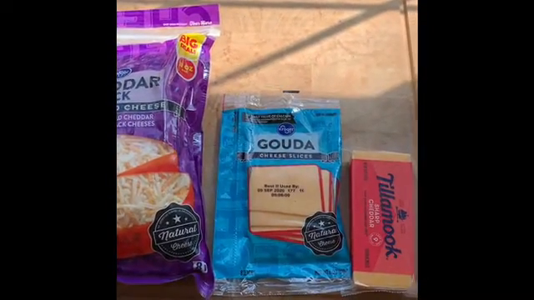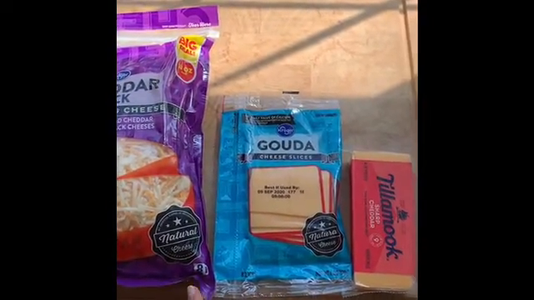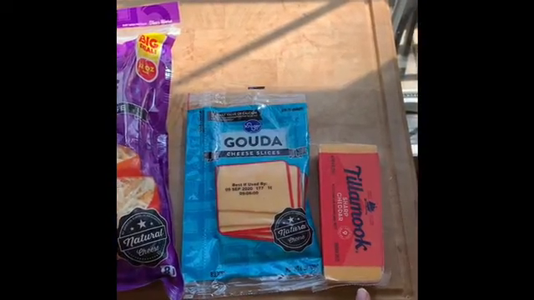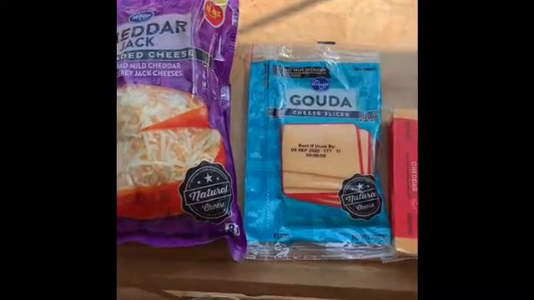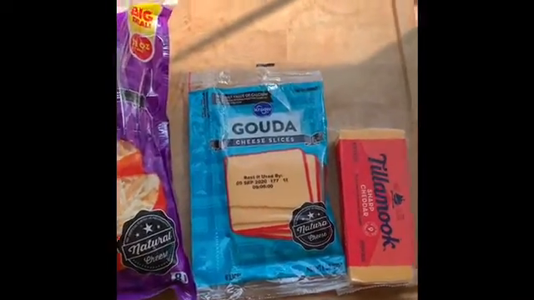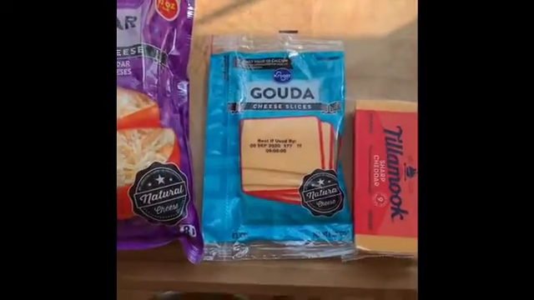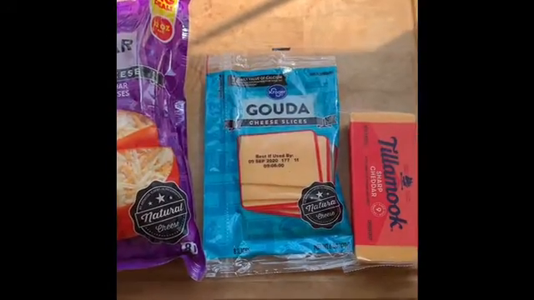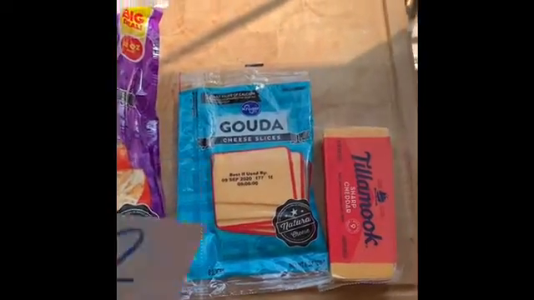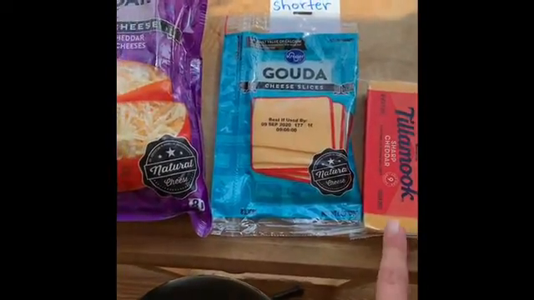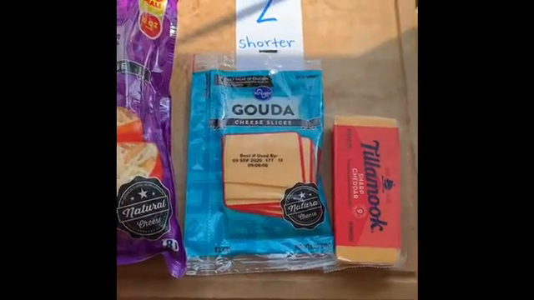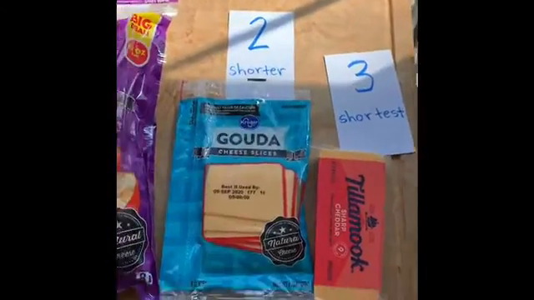I have 3 different types of cheese, and I lined them all up to make sure their ends are touching. Now the shredded cheese is the longest, so it gets the number 1. The Gouda cheese is medium, so that's number 2. And the block cheese is the shortest, so it's number 3.